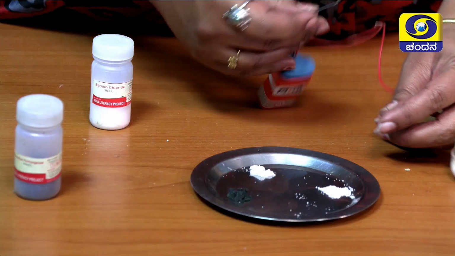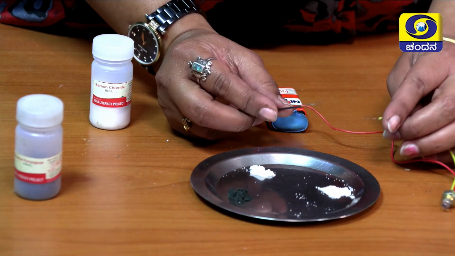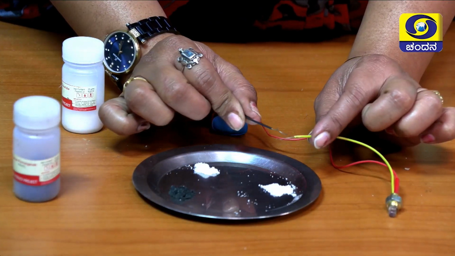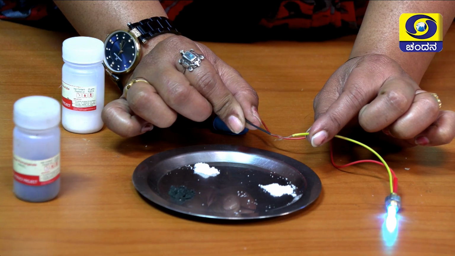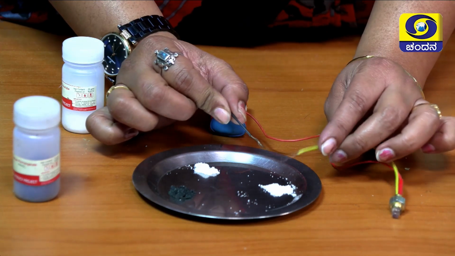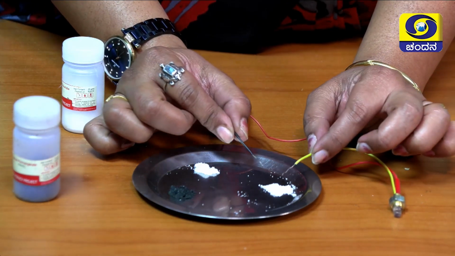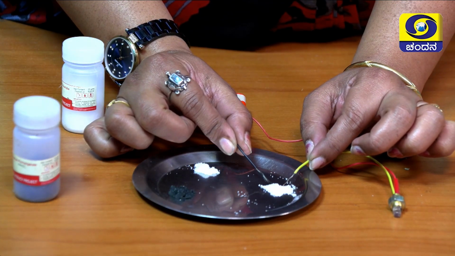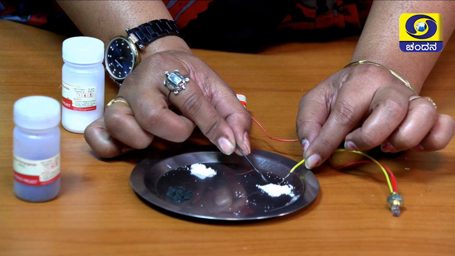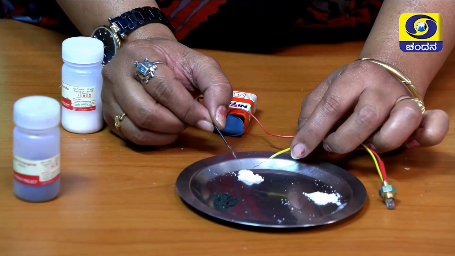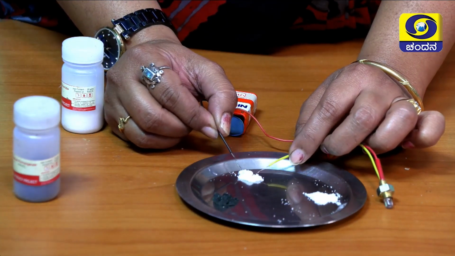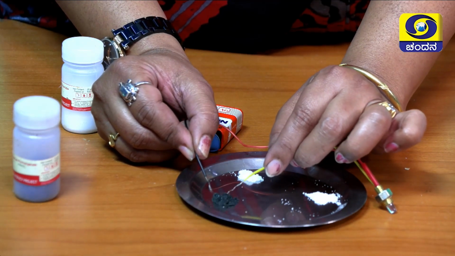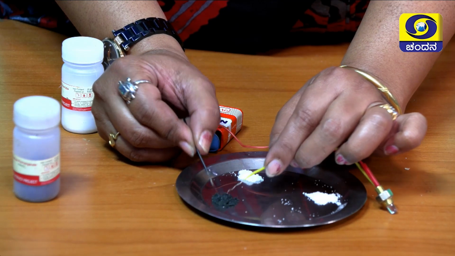Now, let us check the electrical conductance of these compounds in the solid state. See here, this is an electric circuit, and if it conducts electricity, then the bulb should glow. This is not conducting electricity, this is in the solid state, and now this also is not conducting electricity. This is also not conducting electricity in the solid state.